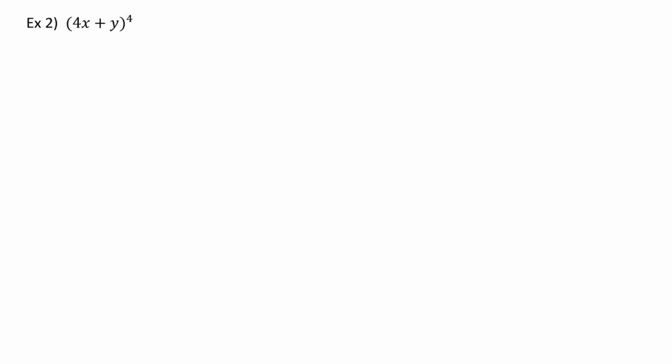So here, it's a bit different now. Here we have 2 variables. In the previous one, we had a variable and a constant. Made it a bit easier. Let's work this one out. Our a value is 4x, and our b value is just y.